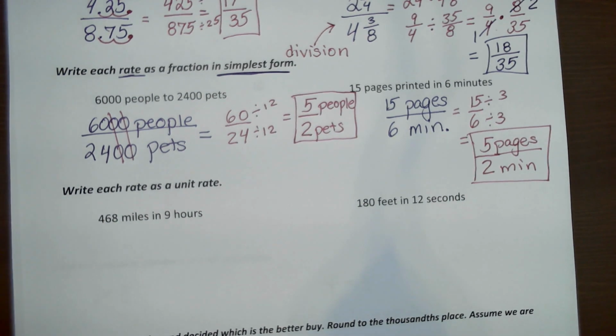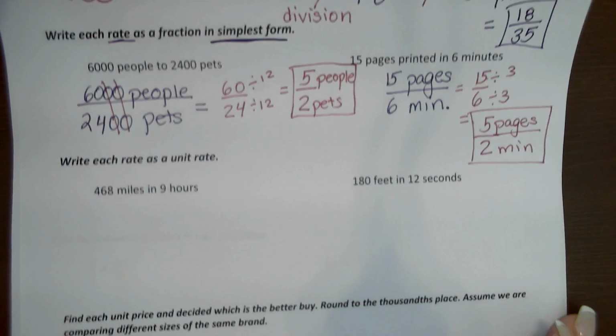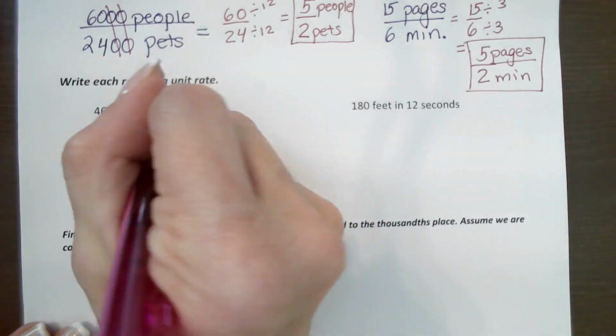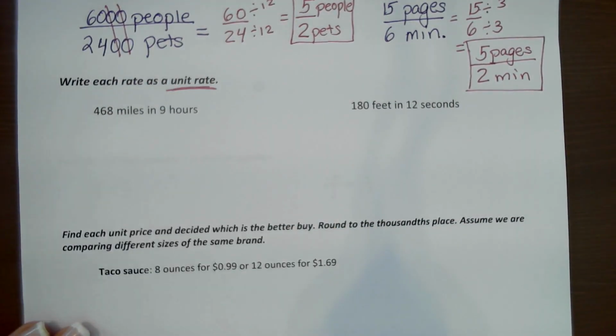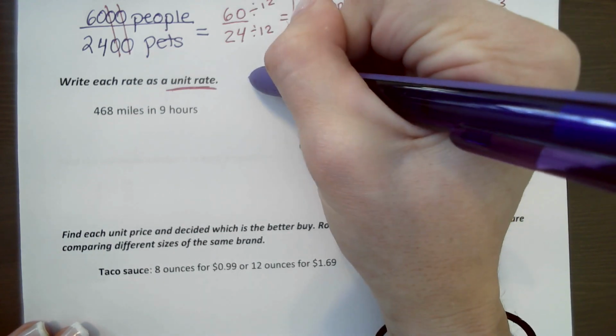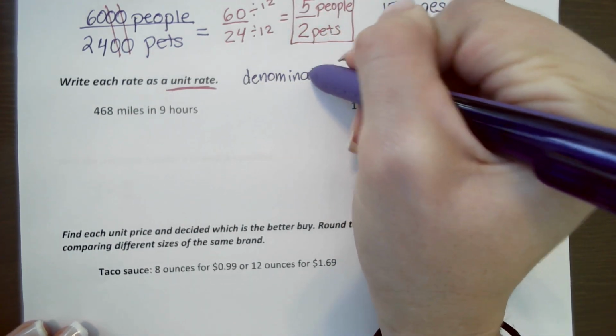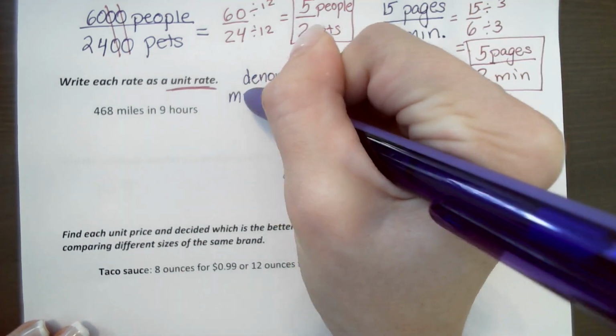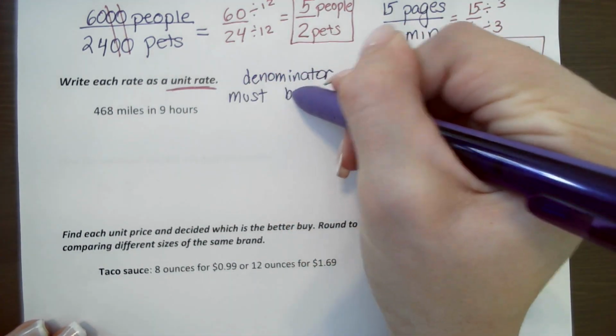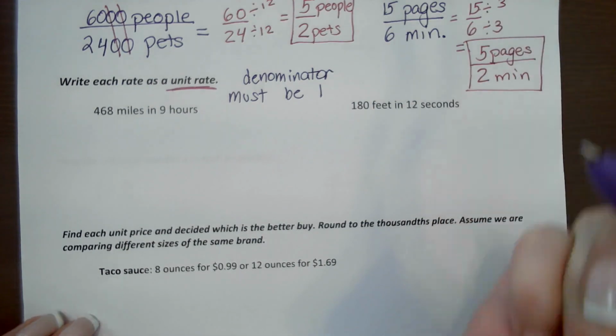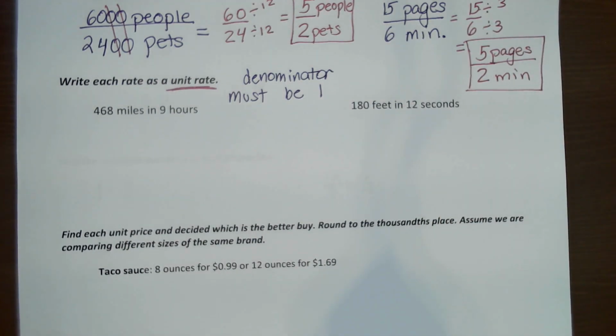All right, now the next question asks us to write our rates as a unit rate. So the thing we want to remember here is for a unit rate, our denominator must be 1. And the best way to accomplish that is to divide by your original denominator.